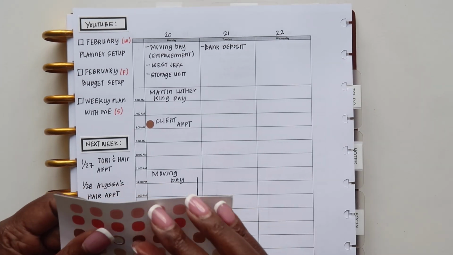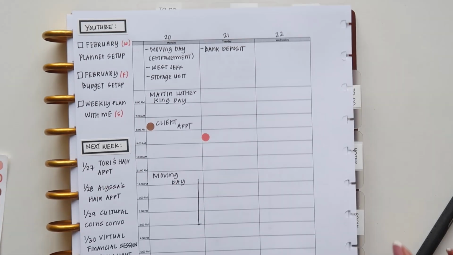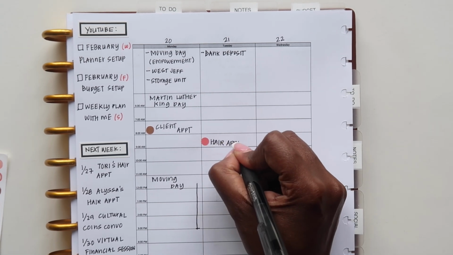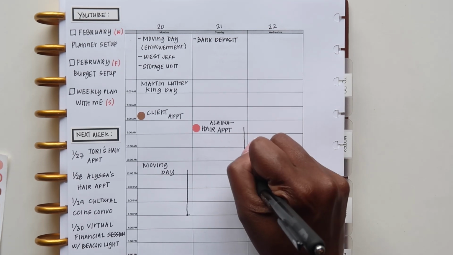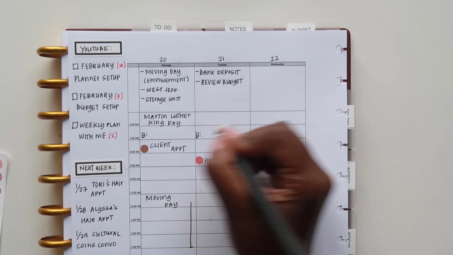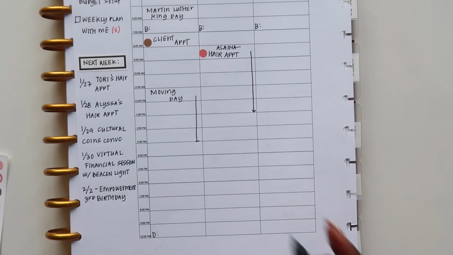I have a hair appointment on Tuesday, so I'm going to mark that off, which is 9 a.m. And I'm going to put my name because a lot of times I will write this down and I'll forget if it was for me or for our girls. Let me put down breakfast. We'll do dinner.